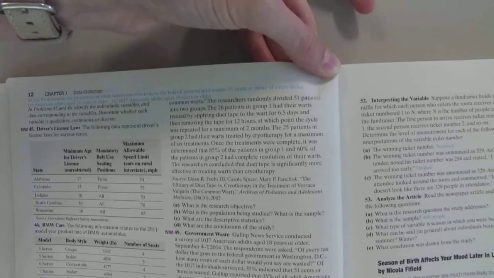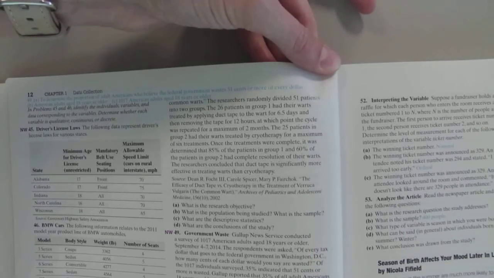The researchers randomly divided 51 patients into two groups. 26 patients were in group 1. They had their warts treated by applying duct tape to their wart for 6.5 days, and then removing the tape for just 12 hours, and that cycle repeated for a maximum of 2 months. The other 25 patients were in group 2, and they had their warts treated at the dermatologist with liquid nitrogen for a maximum of 6 treatments.